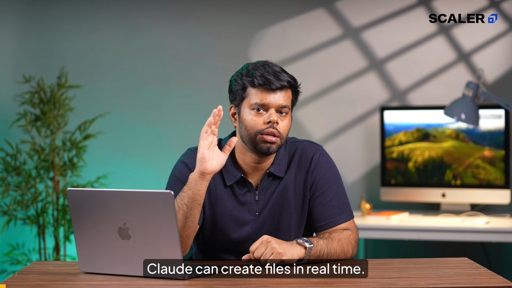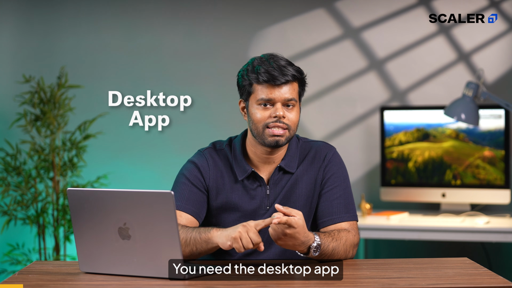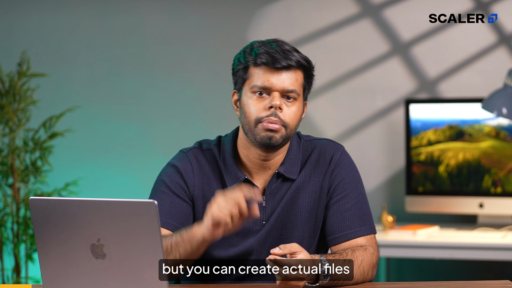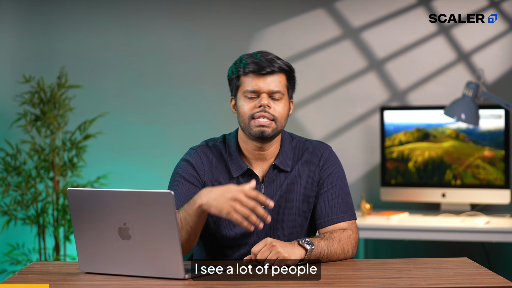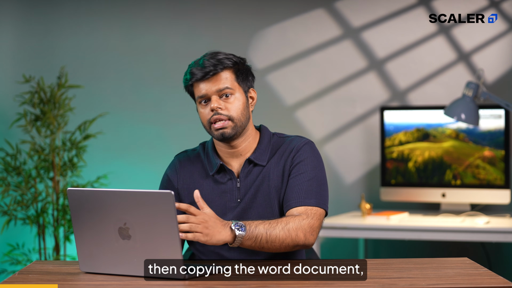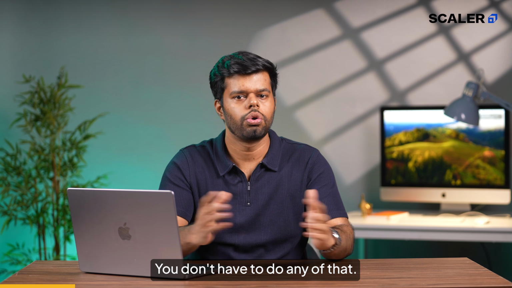Hack number 4 is file creation. Claude can create files in real time. Now, this doesn't work on the Claude web app. You need the desktop app or Claude Code on your terminal, but you can create actual files on your local PC directly from Claude. I see a lot of people creating something in Claude, then copying the Word document, pasting it into a file, and then saving it. You don't have to do any of that.